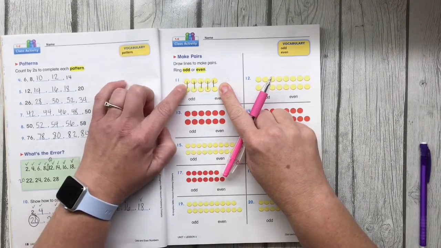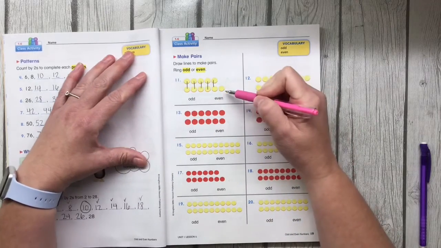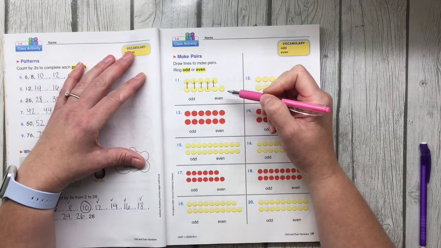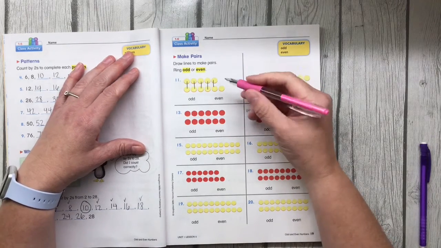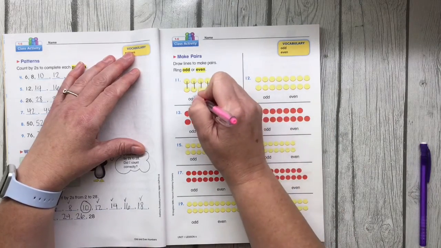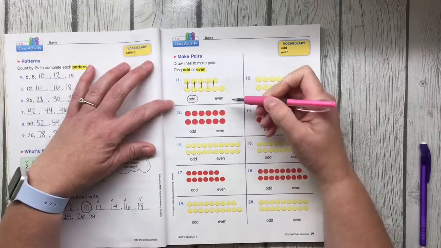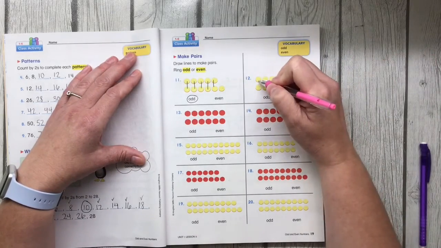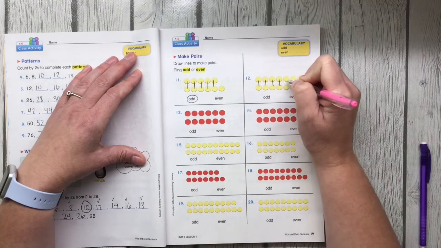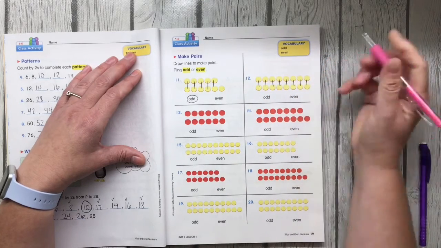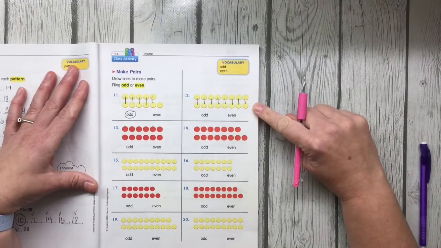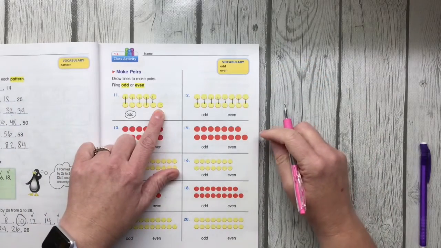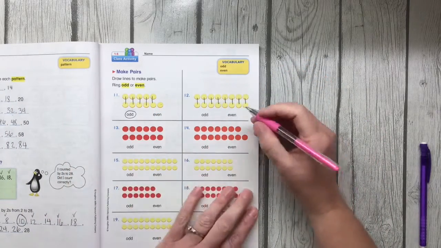So that would mean that they're all partnered up. But if one doesn't have a partner, that's the odd guy. He's odd, he's standing out, he doesn't have a partner. So this would be odd. If they all have pairs, they're even. If there's one left over, it's odd. So let's try number 12. Draw those lines between each one. Is it even Steven or is it odd? We do not have an extra one like we did over here, so this one is even.